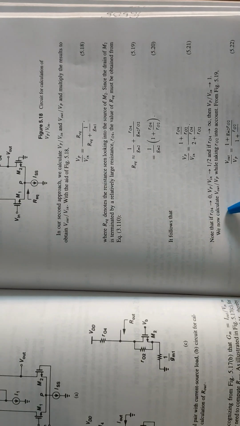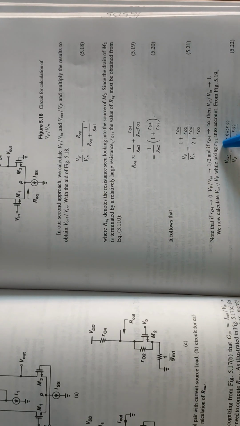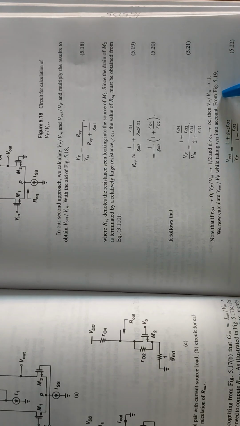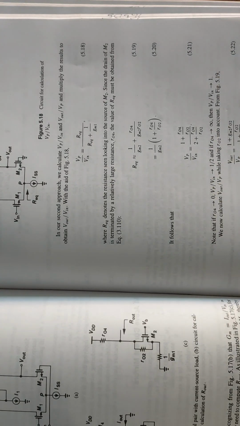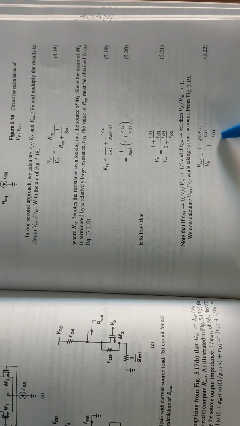Now we calculate V out by Vp while taking R02 into account from the figure. V out by Vp is equal to 1 by 1 plus Gm2 R02 by 1 plus R02 by R04.